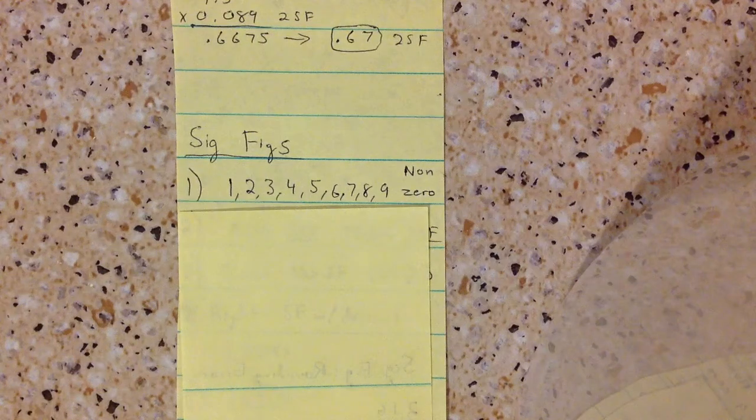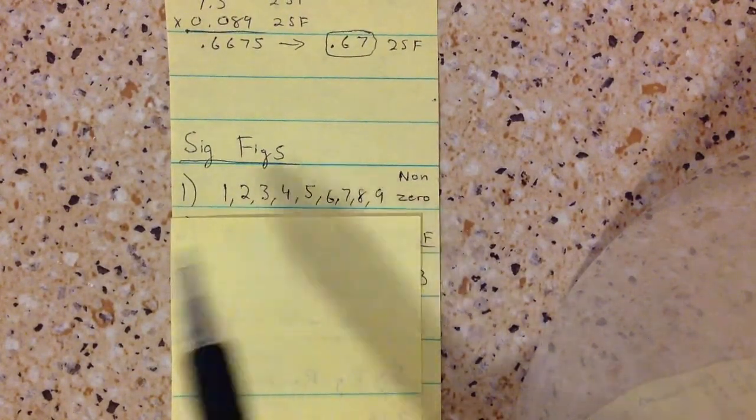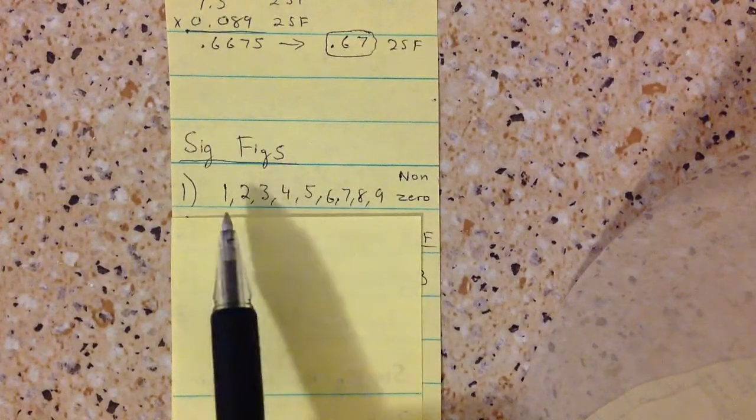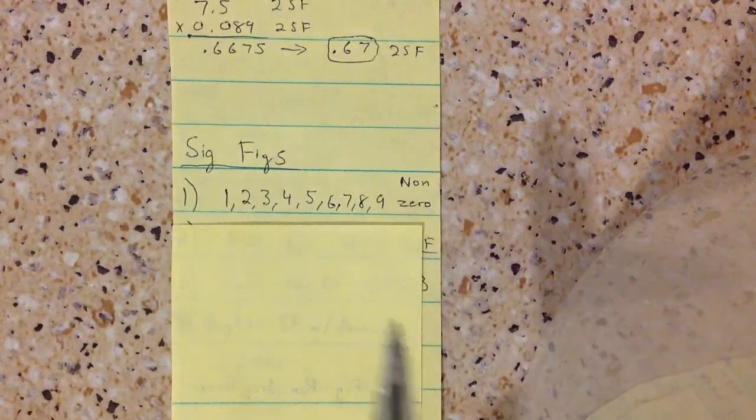Okay, so this is sig figs. I'll just go over all the rules of sig figs. So the first rule is that any non-zero number is significant. That means all these numbers are significant. Any non-zero number.